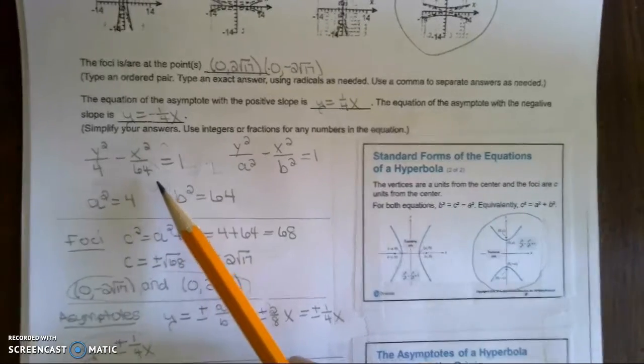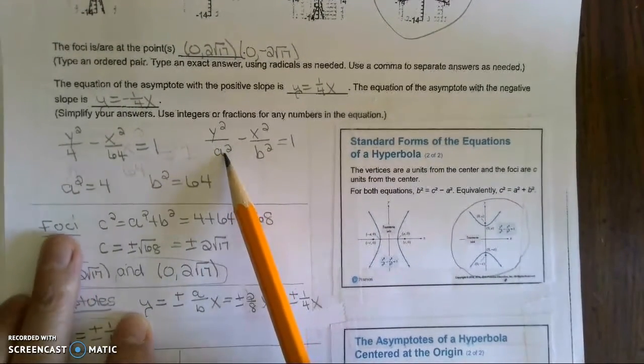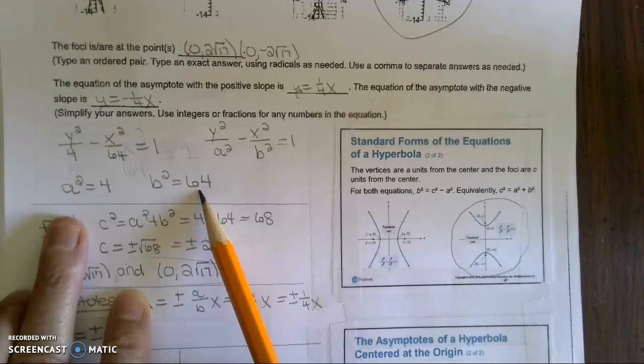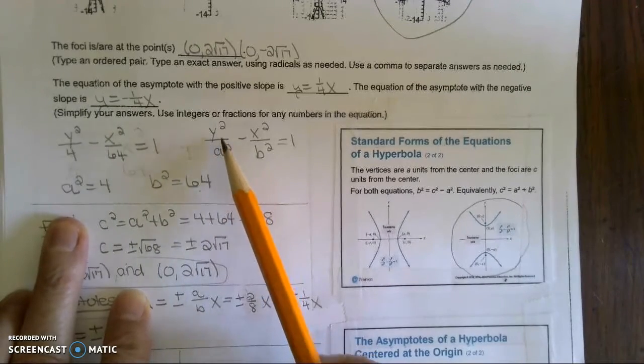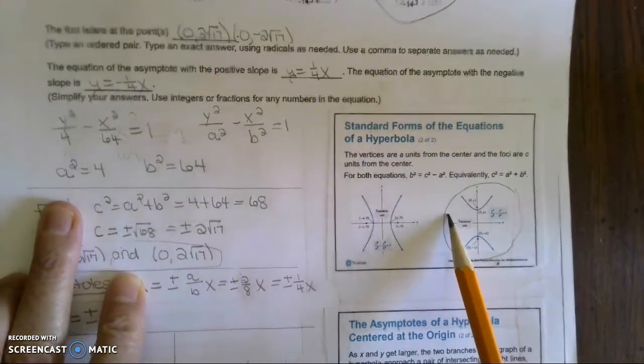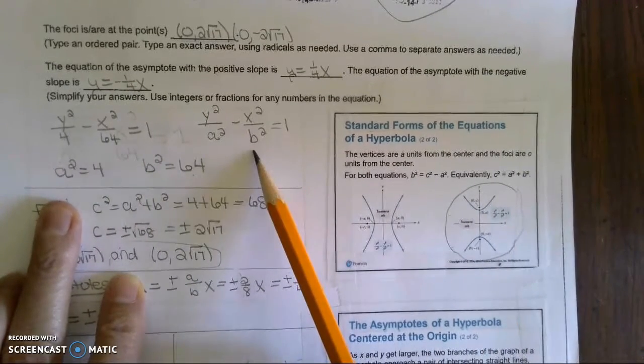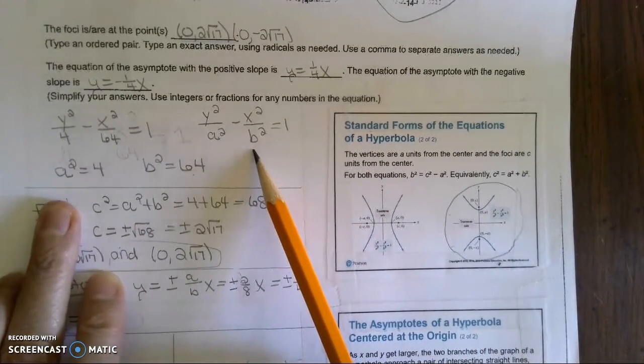Okay, so I did my scratch paper down below here. By looking at this, my a squared is 4, and my b squared is 64. And I also know that since the first term is a y squared, it's going to look closer like this. So the vertices are going to be along the y-axis. We'll come back to that in a minute.